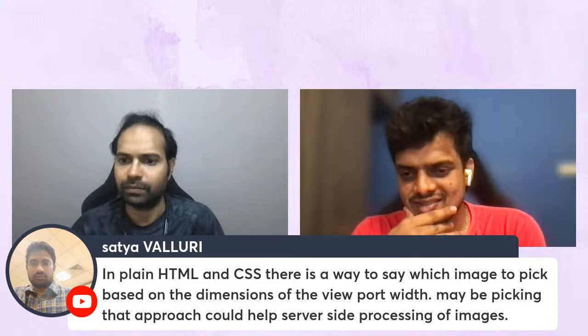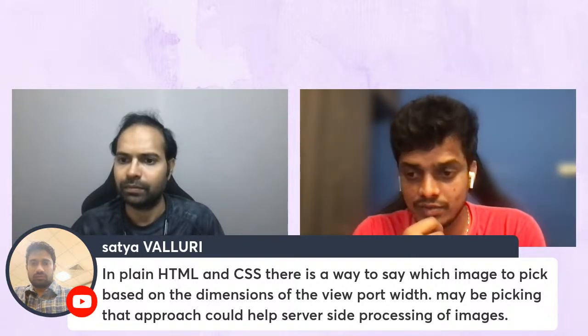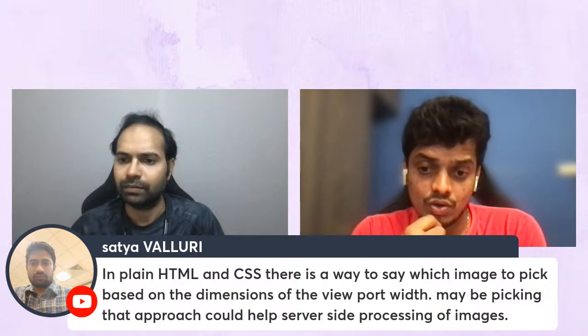In plain HTML CSS, there is a way to say which image to pick based on the dimensions of the device. Maybe picking that approach could help.